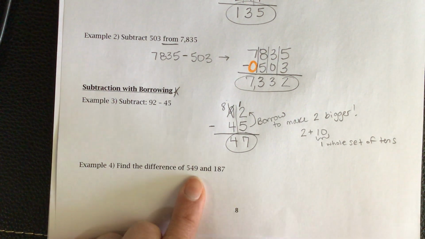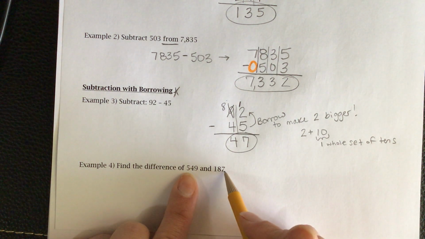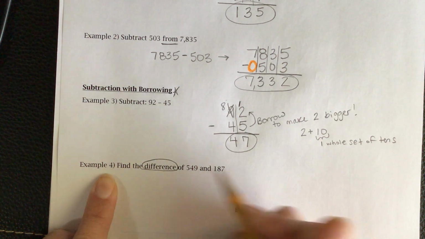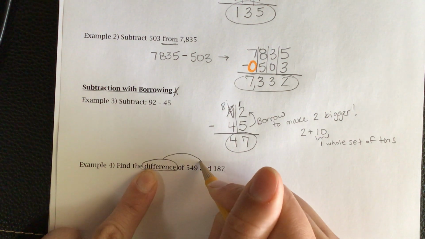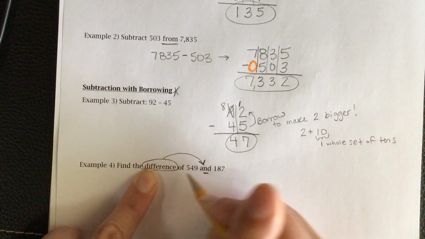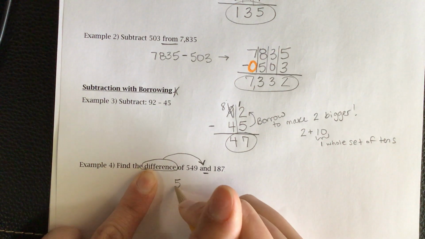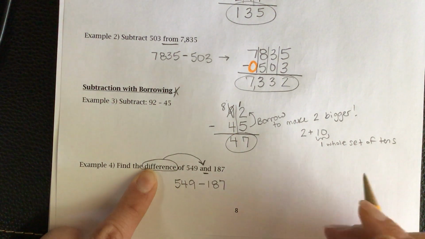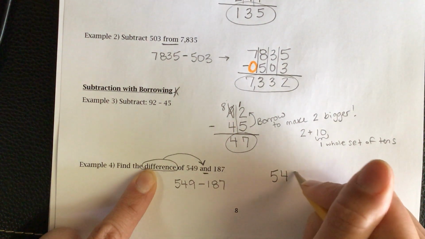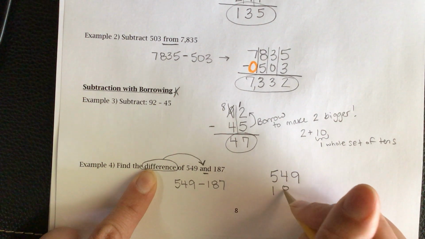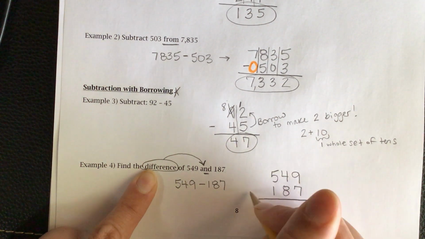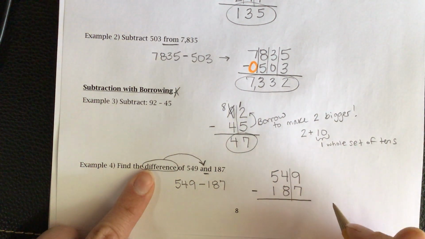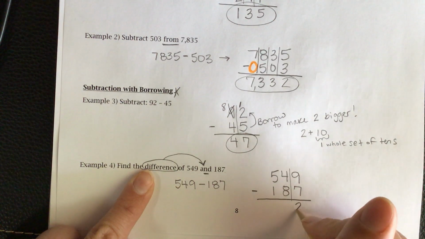We're going to do the same thing to find the difference of 549 and 187. When it's asking you to find the difference of, the word difference means that it's going to go here. So it's 549 minus 187. So 549, leaving enough space, 187, and we're subtracting. When we start off in our ones column, we see 9 take away 7, no problem, we get 2.